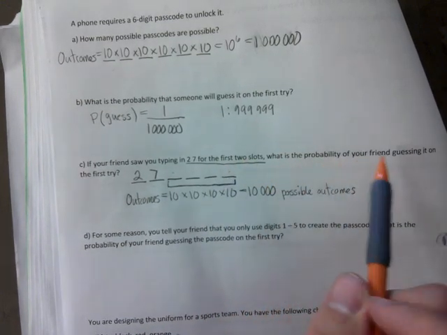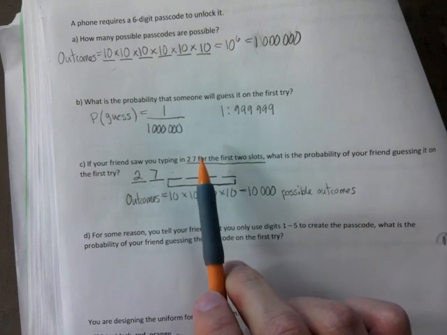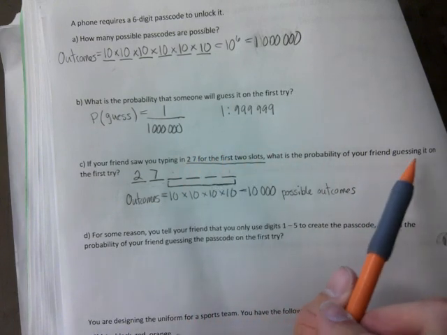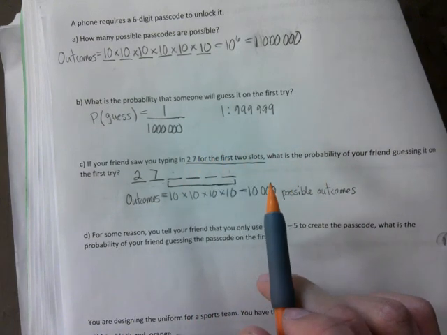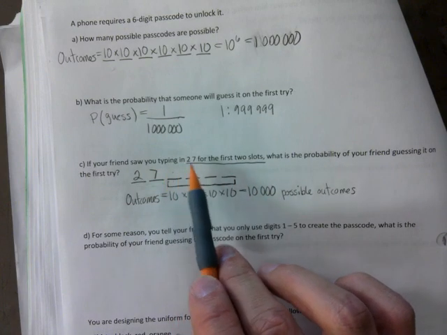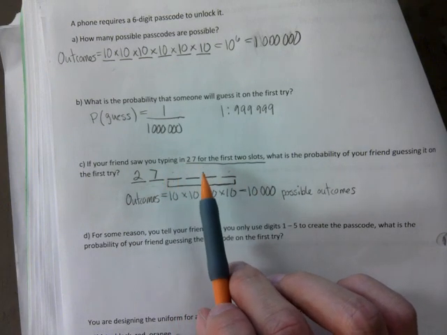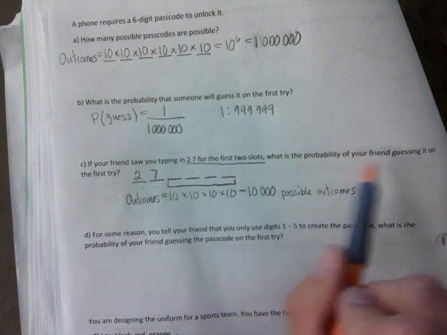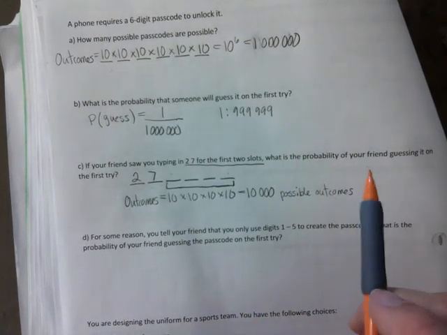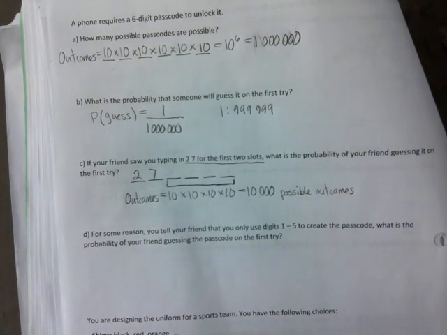So what is the probability of your friend guessing it on the first try, knowing that the first two digits are a 2 and a 7?